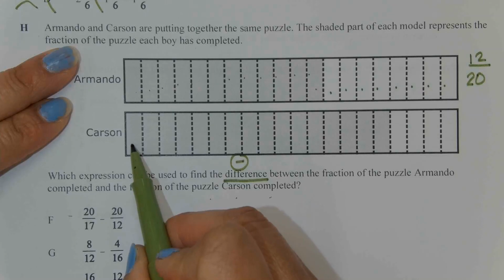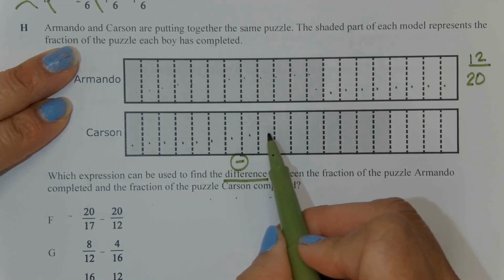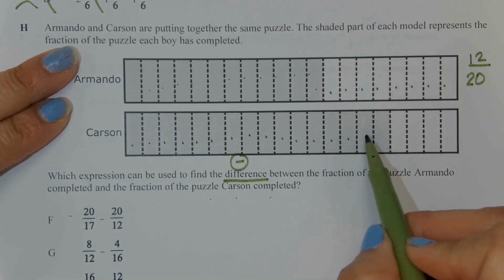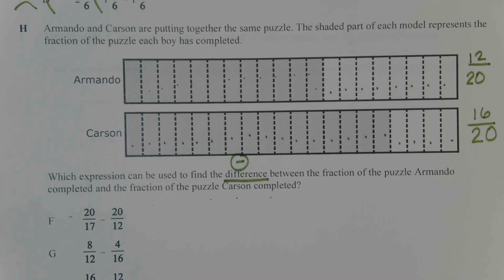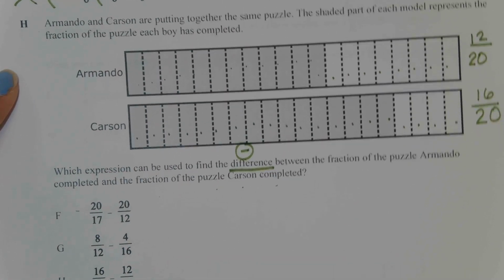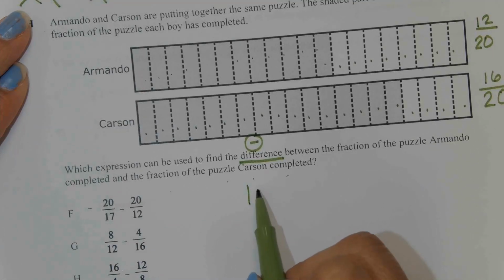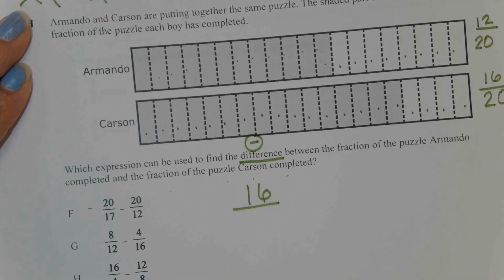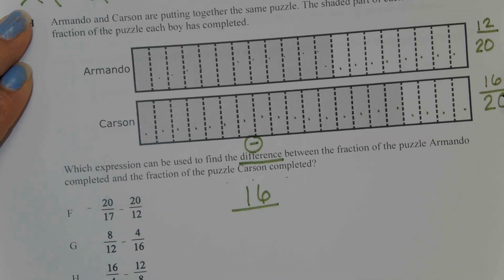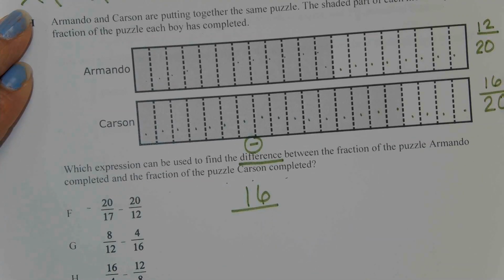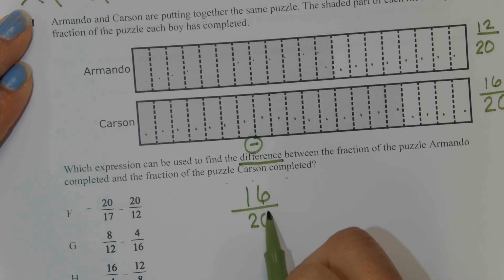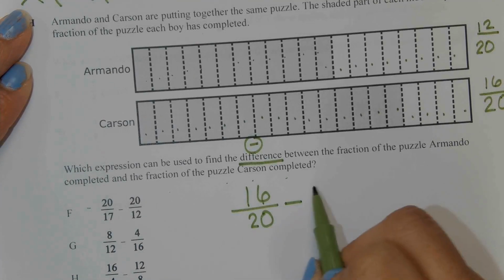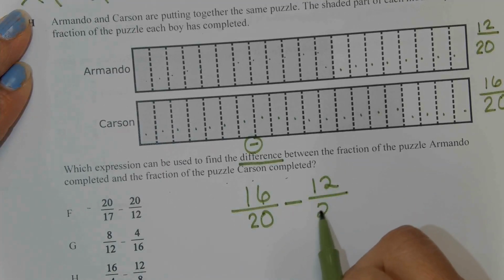Carson has 1, 2, 3, 4, 5, 6, 7, 8, 9, 10, 11, 12, 13, 14, 15, 16 shaded out of 17, 18, 19, 20. 16 out of 20. So they want us to find the difference between these two. So I am going to write my subtraction sentence. Remember, Carson has completed more. So his fraction is going to be first, and we're going to subtract 12 over 20.